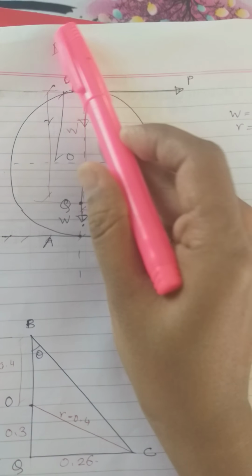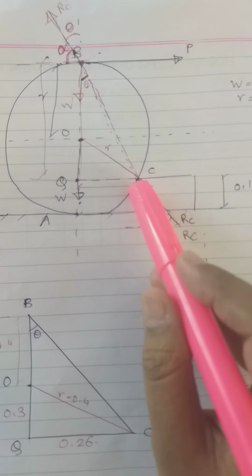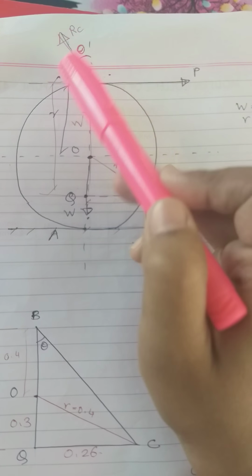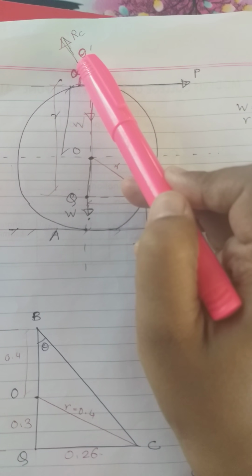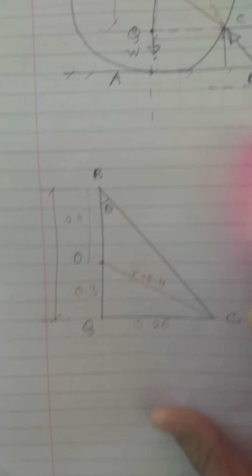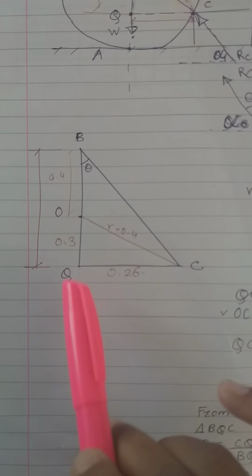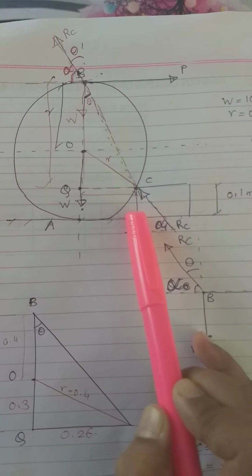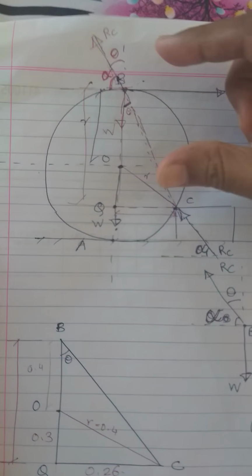So I can find out the value of the normal reaction at this point C, either the vertical or horizontal value, any way I can find out. So now I'll consider this triangle BCQ, this triangle BCQ. Okay, so what is this length?